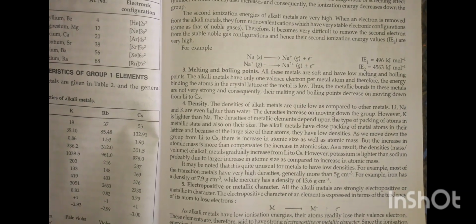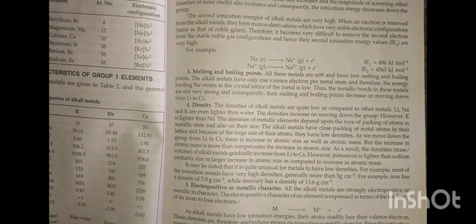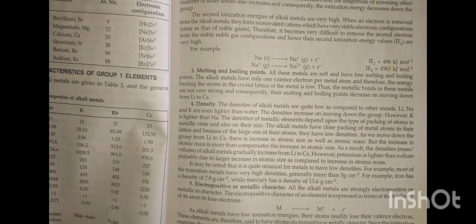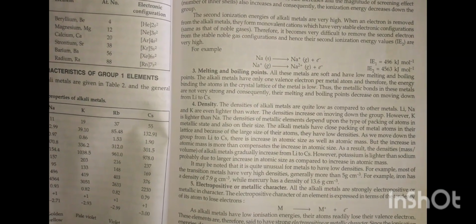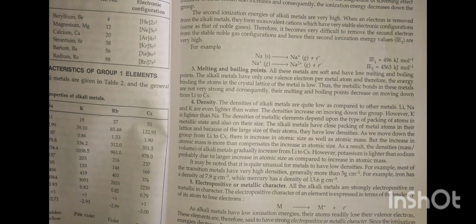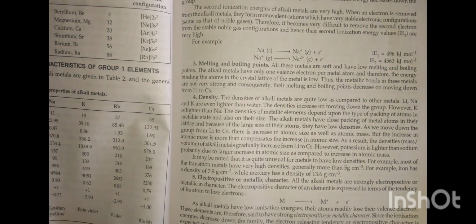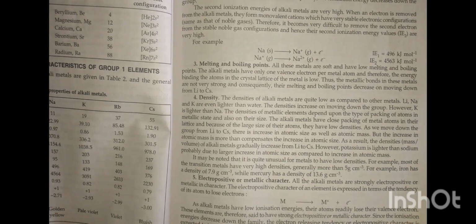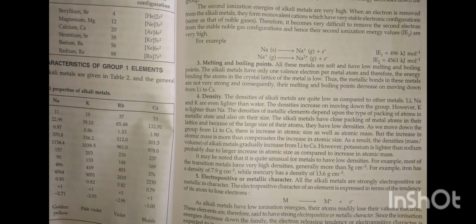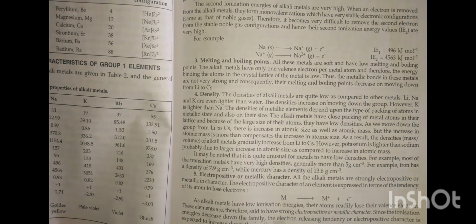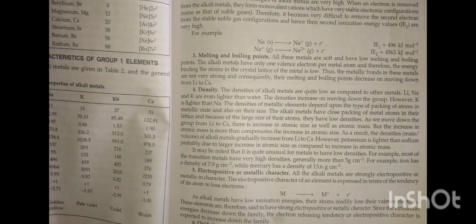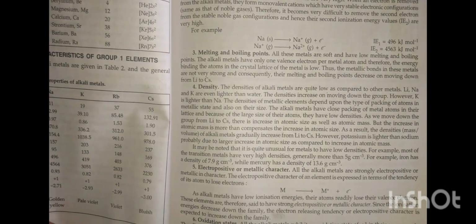All these metals are soft and have low melting and boiling points. The alkali metals have only one valence electron per metal atom and therefore the energy binding the atoms in the crystal lattice of the metal is low. Thus the metallic bonds in these metals are not very strong and consequently their melting and boiling points decrease on moving down from lithium to cesium.